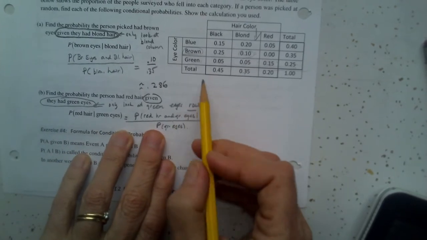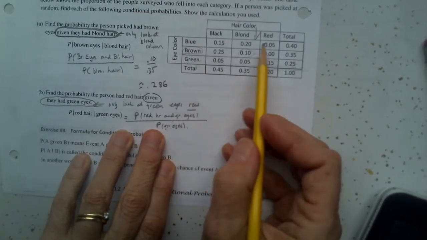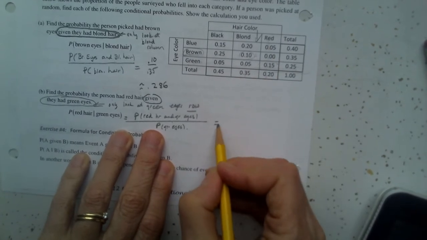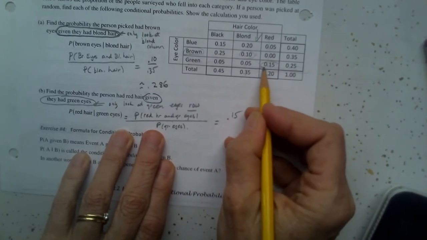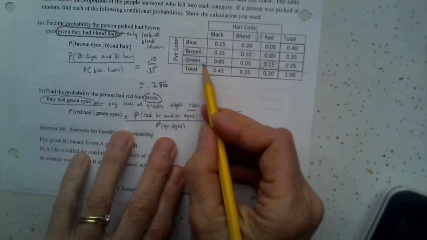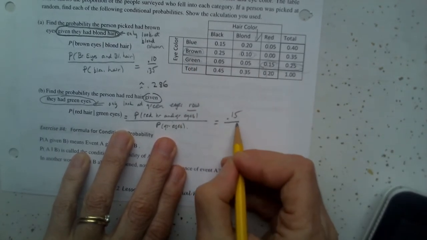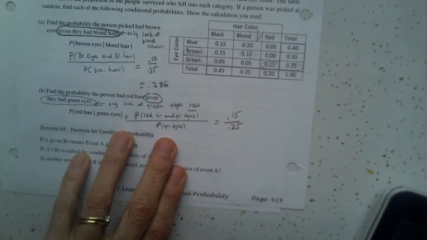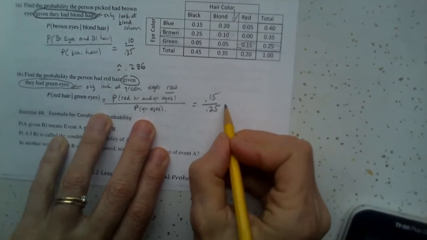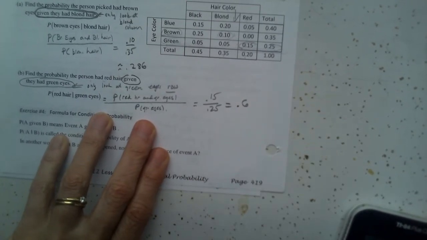So what's the probability that they have red hair and green eyes? Well, it's this intersection right here, which is 0.15, divided by the probability that they had green eyes. You're looking at this green-eyed row, that's 0.25. And if you divide 15 by 25, I think you get 0.6. Yep, that is equal to 0.6.